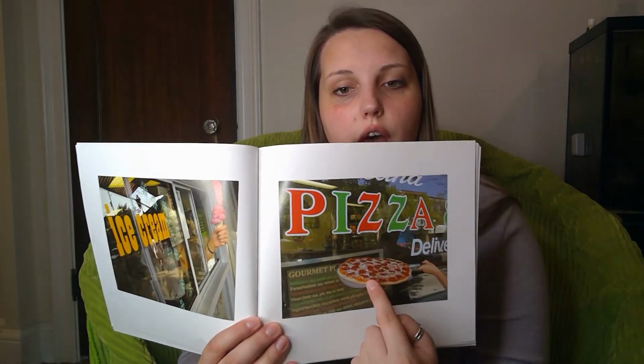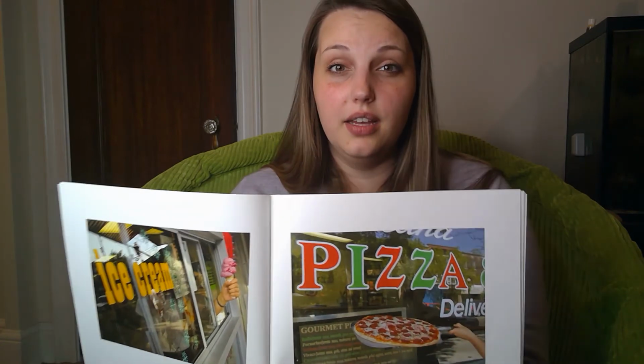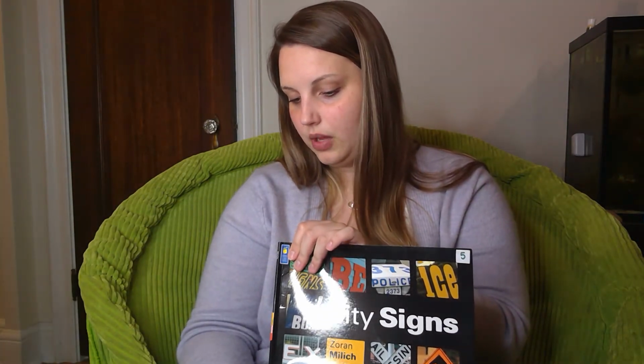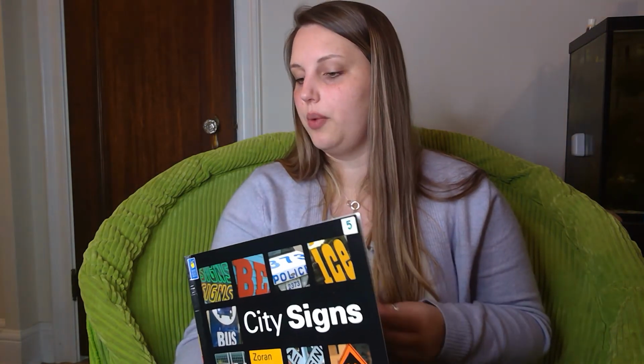Ooh, I love this food. What is this? A pizza, right. What do you think this says? Pizza. Oh, that makes me want to have a pizza now. Yum. Okay, so we're about halfway through our book. Yeah, actually, we could do 1 more page and then we'll be exactly halfway through.